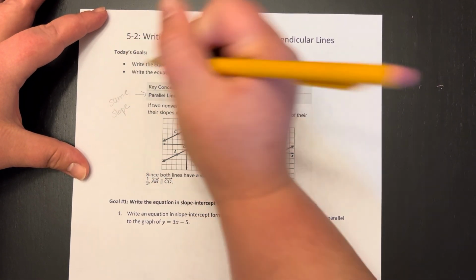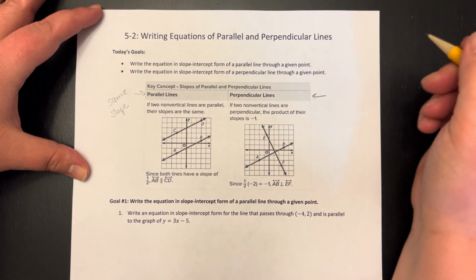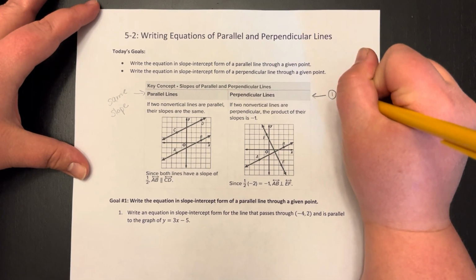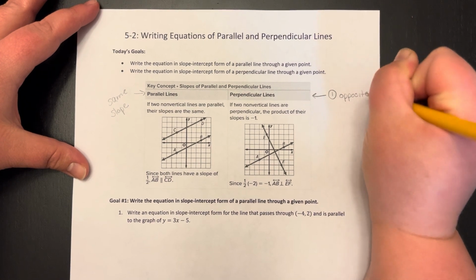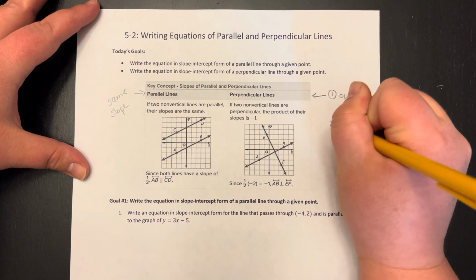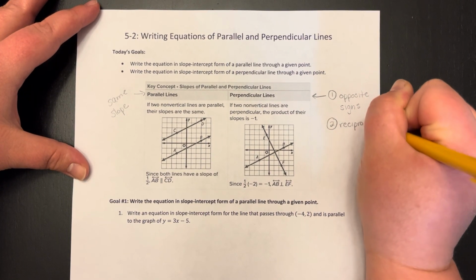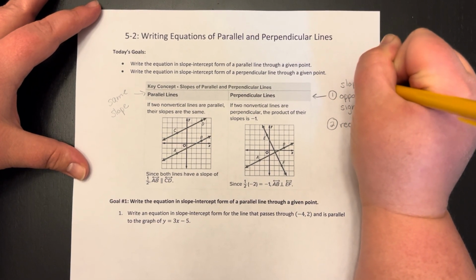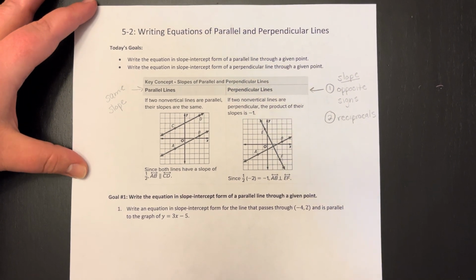The other thing we need to know is about the slopes of perpendicular lines. They follow two rules. Number one, their slopes are opposite, so their signs are opposite. And number two, they are reciprocals of one another. So it's all about the slope when talking about parallel and perpendicular lines. So let's try the first problem here.